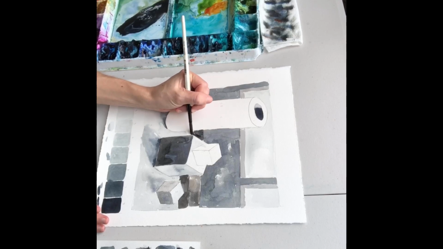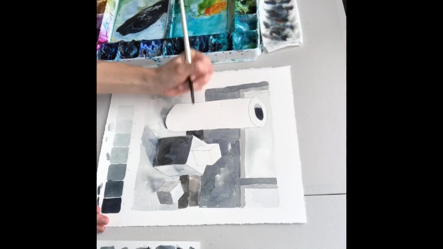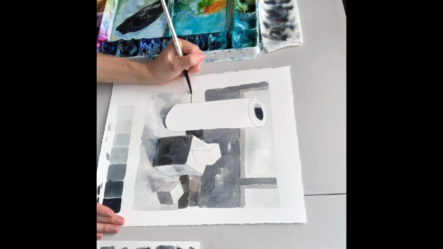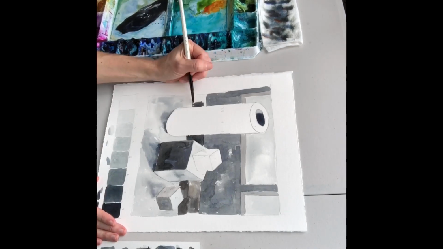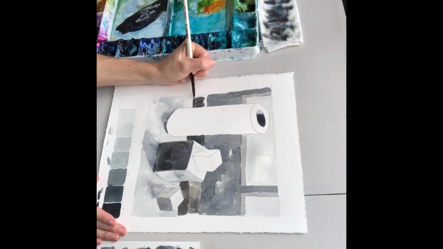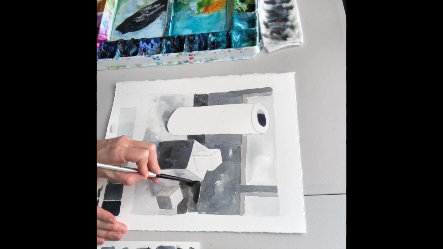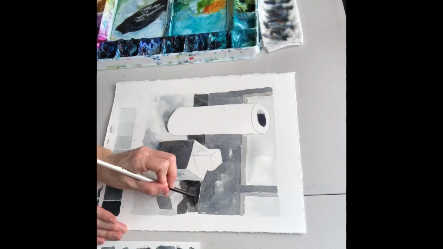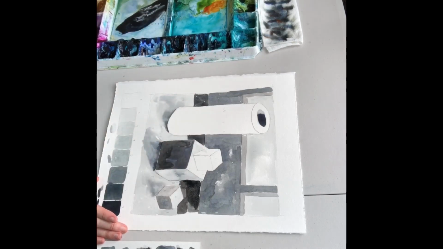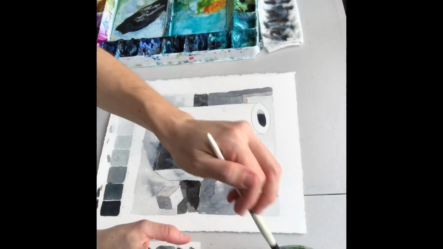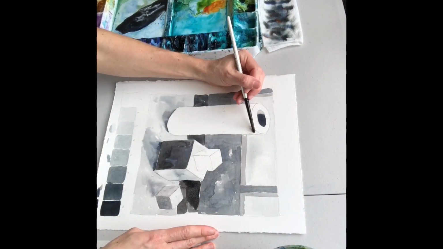Now I'm starting to address some of these tighter, smaller areas, shapes in between the objects, and realizing some little pockets that I completely missed in the first go round, and that can happen. So I'm going in and darkening things I think need to be darkened a bit. I can make those adjustments.